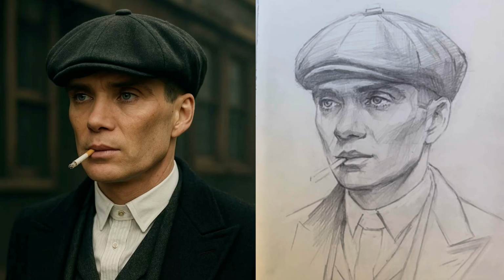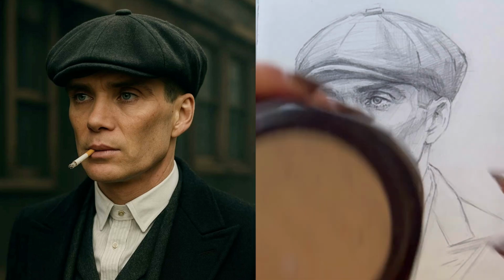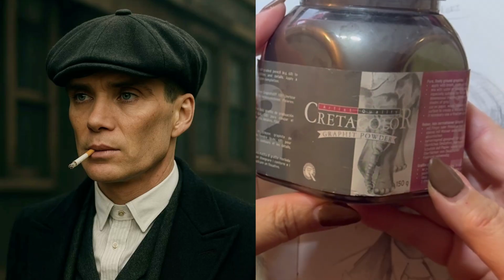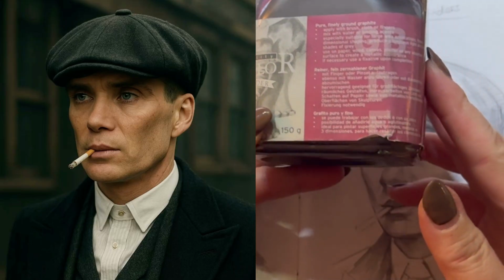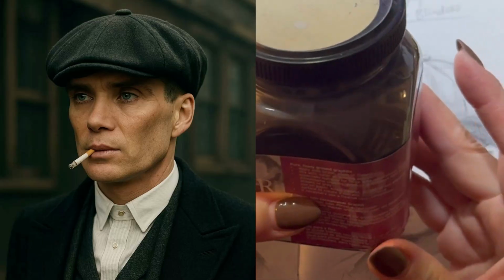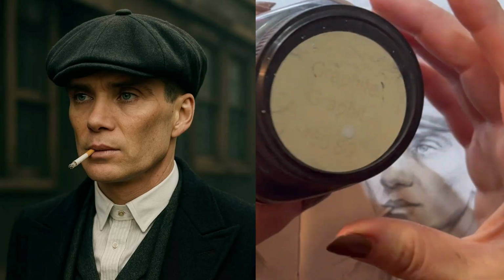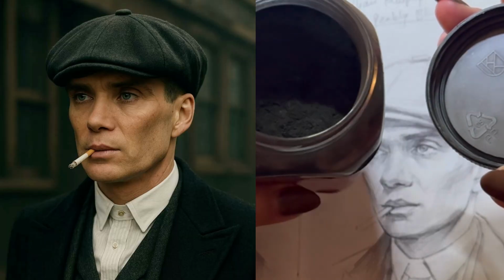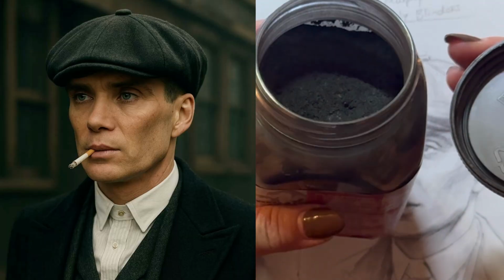I want to introduce you to some new material I use sometimes to make the background, and this is the graphite powder. I have had this for more than a decade, and there is still so much inside.